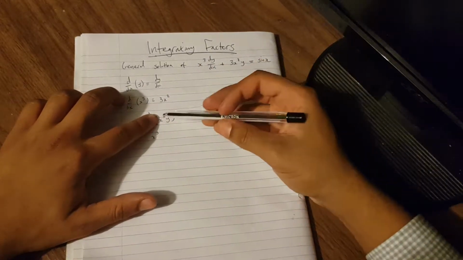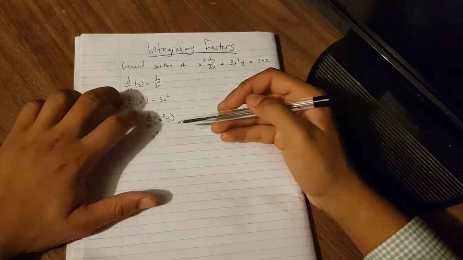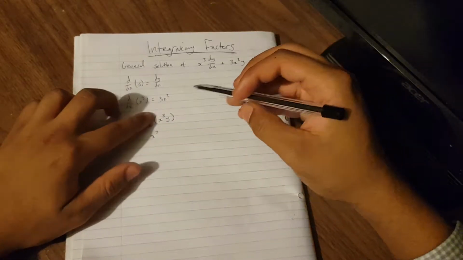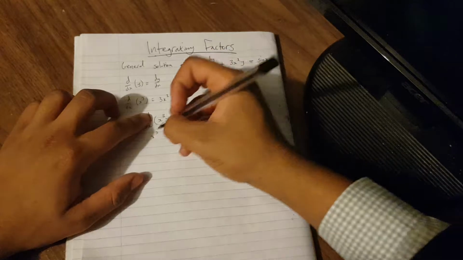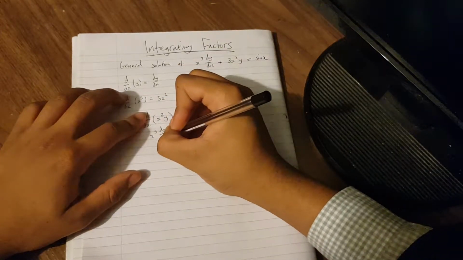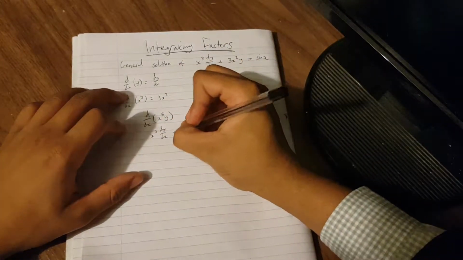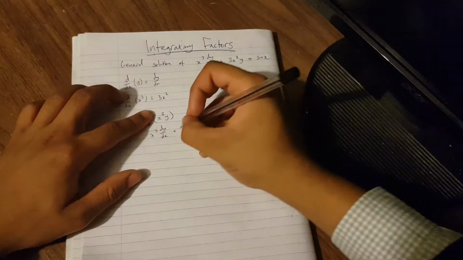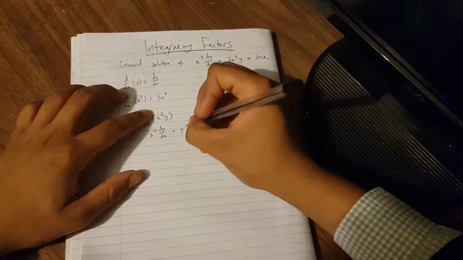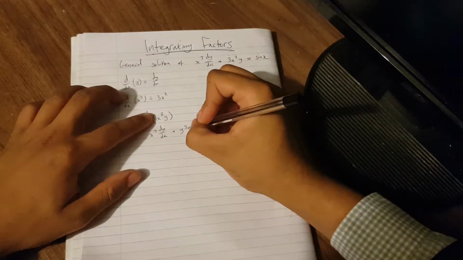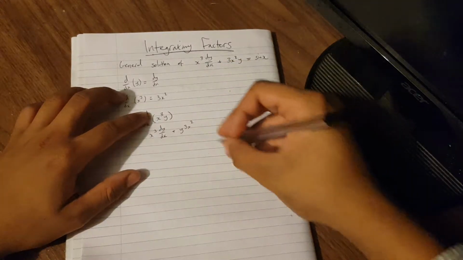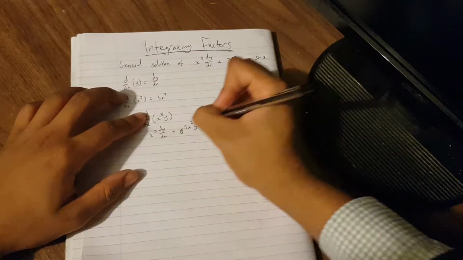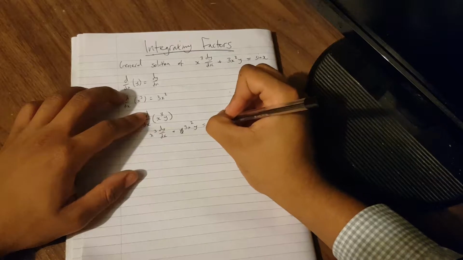You set u to x cubed and v to y. So it's going to be u dv by dx, so x cubed dy by dx, plus v du by dx, and that equals sine x.